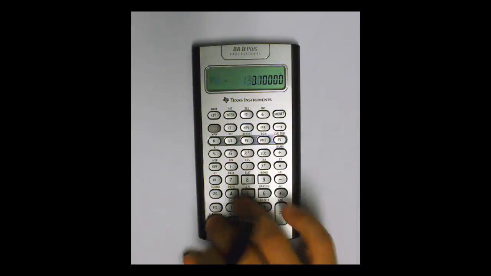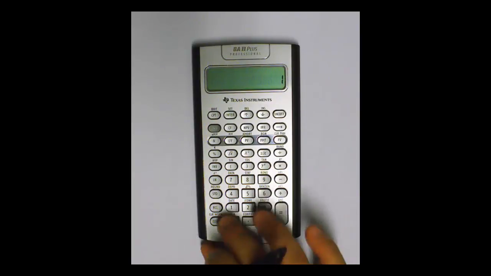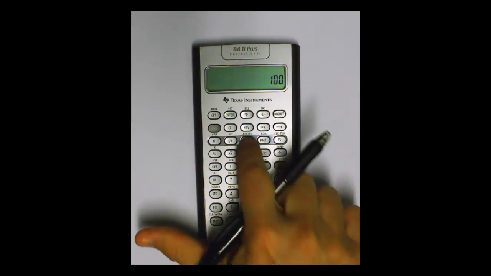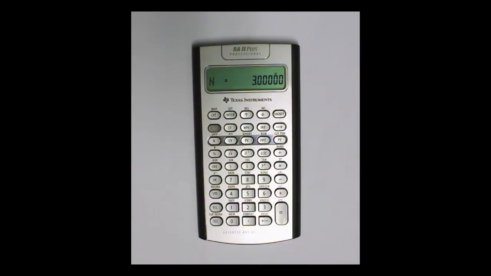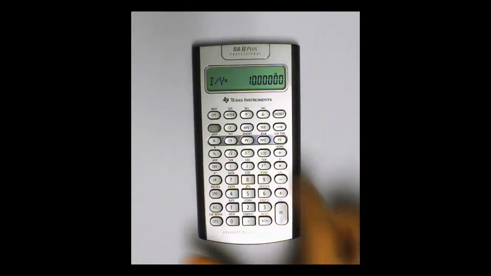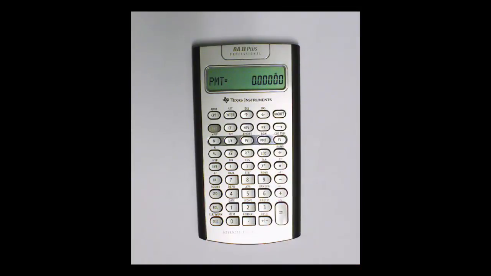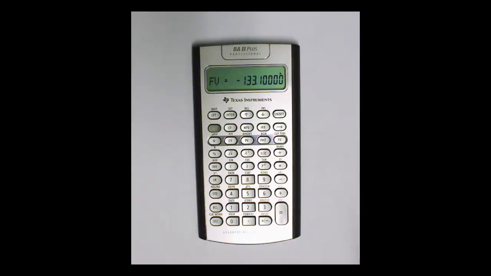Let's clear this and let's do the opposite. Let's imagine that first we receive $100. This will be our present value. 3 will be the number of years, N. 10 is the interest rate, I/Y. 0 are the payments because there are no additional cash flows, and then we ask to compute the future value. Pay attention that when we first receive the present value of a positive cash flow of $100, then we need to pay back minus $133.10.